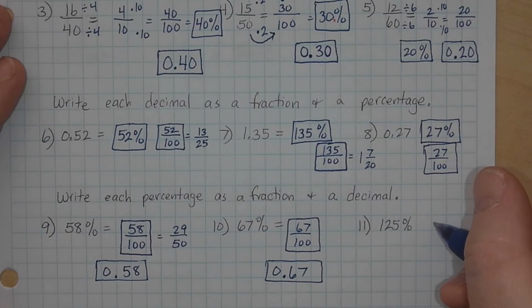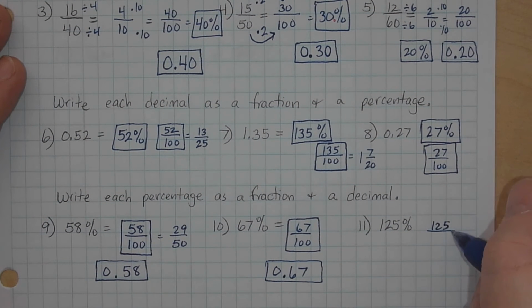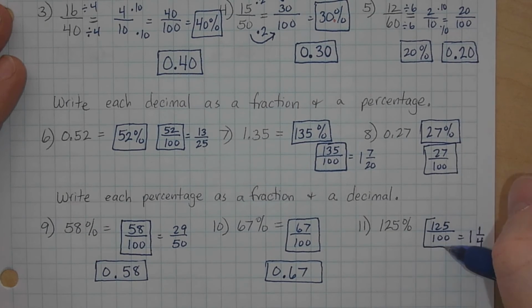125%, 125 over 100. You could simplify it like I did this one here. This would be 1 and 25 hundredths, or in lowest terms, 1 and 1/4. But again, we're just going to leave it like this for now.